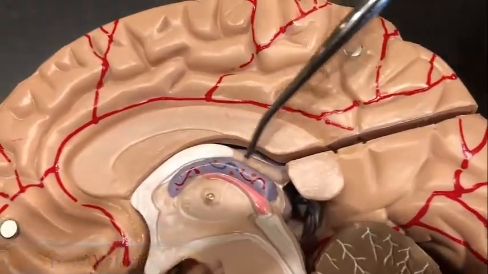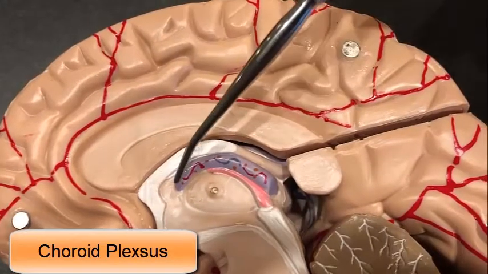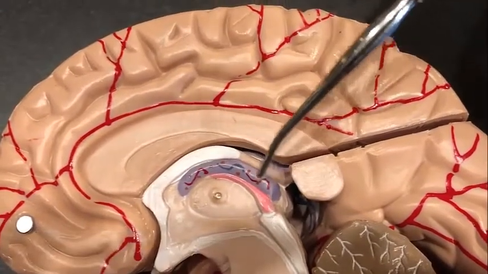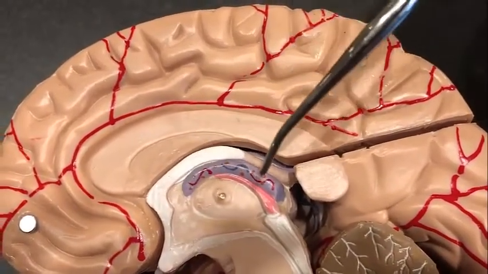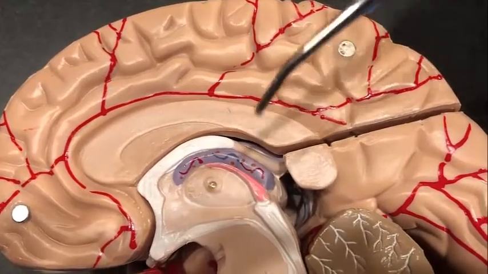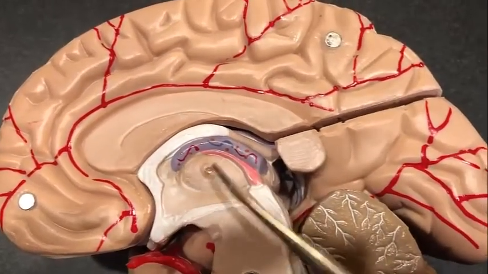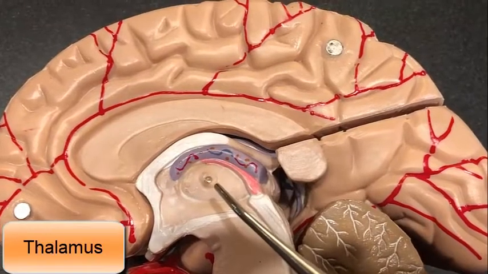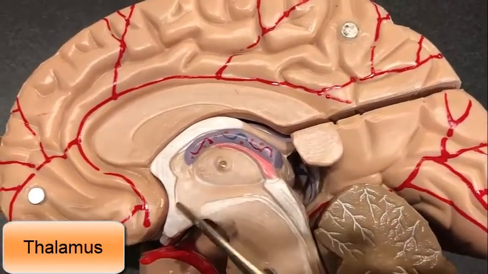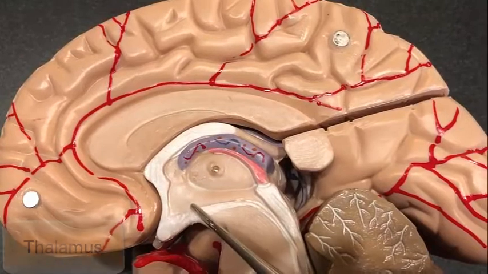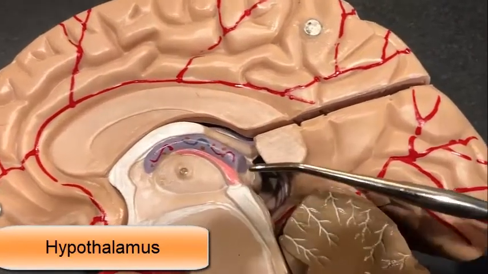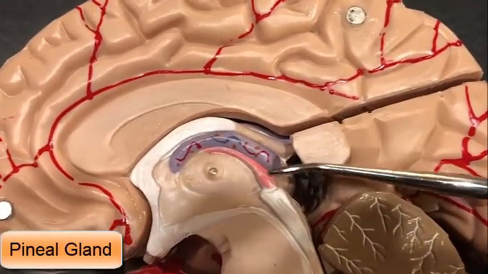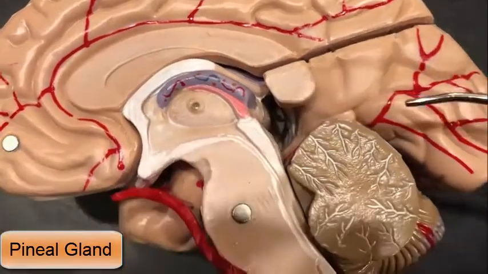Again, there's the choroid plexus that is a combination of ependymal cells and capillaries forming a blood cerebrospinal fluid barrier. The third ventricle has lateral walls, which are the thalamus, and the region down here is known as the hypothalamus. There is not a particularly fabulous example of a pineal gland on this model.